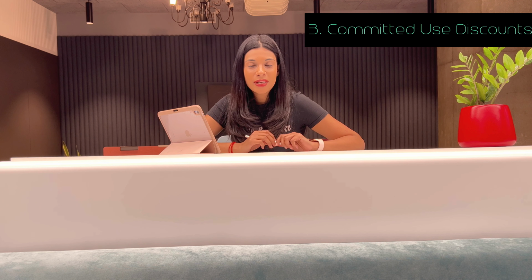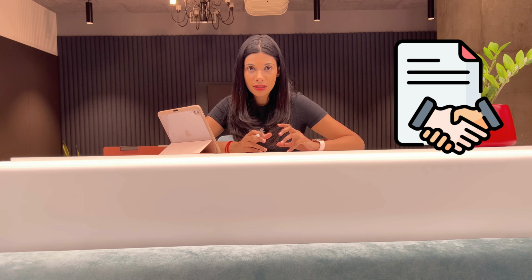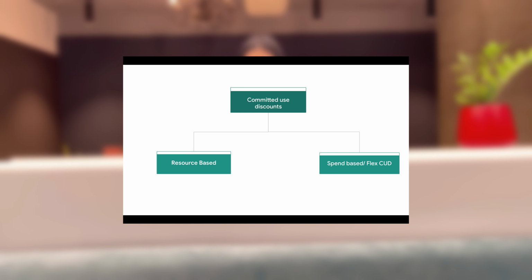The last type is the committed usage discount, or CUDs as we like to call them. So unlike the other two types, this is not automatically applied, but this is a contractual agreement for a term of 1 or 3 years. Under this, you have two types. First is the resource-based CUD. The second is the flex CUD or the spend-based CUD.